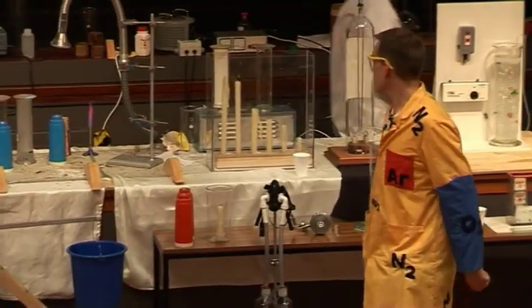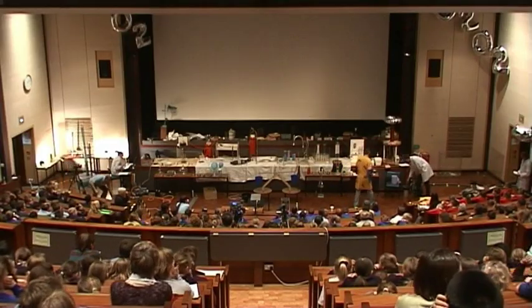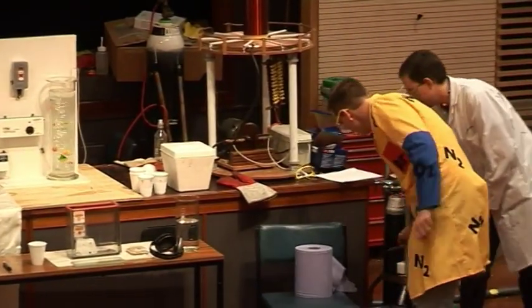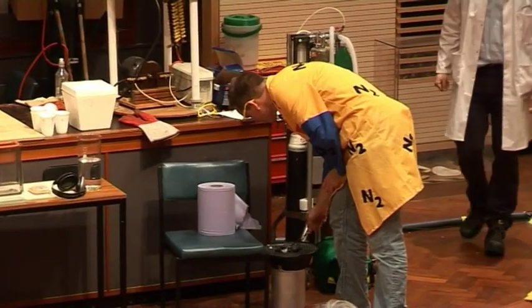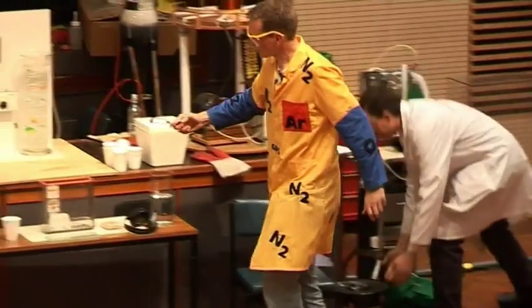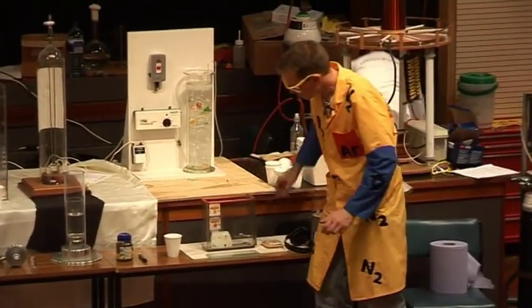Now, before I go on to show you some of the properties of carbon dioxide, I also want to heat up a little bit more carbon. So we have some carbon burning here. Thank you. And I'm going to add some of this. Is this any burning bits? Just that little bit. Okay. I've got some burning carbon here, some more charcoal.